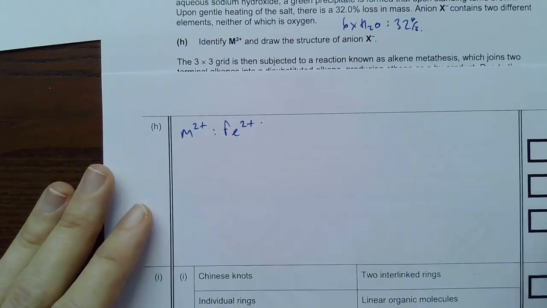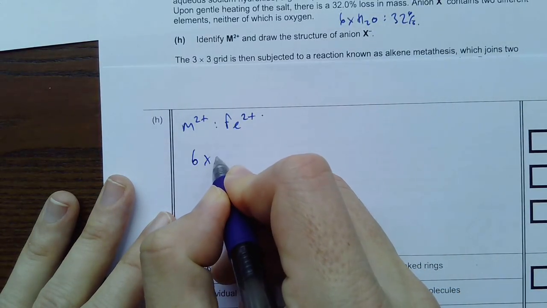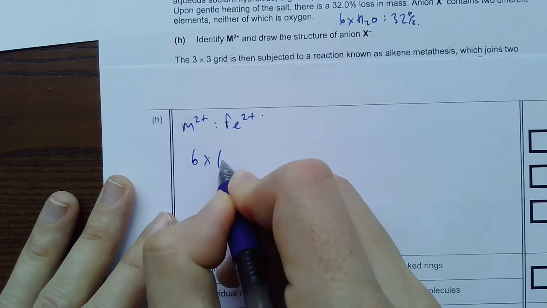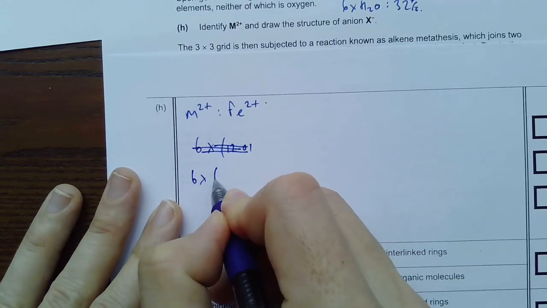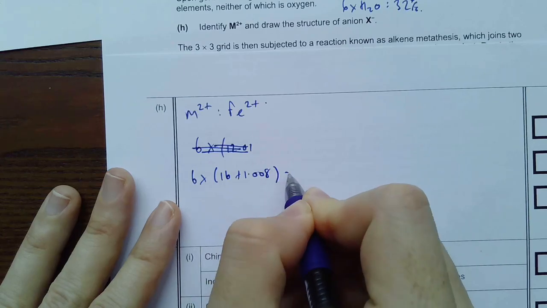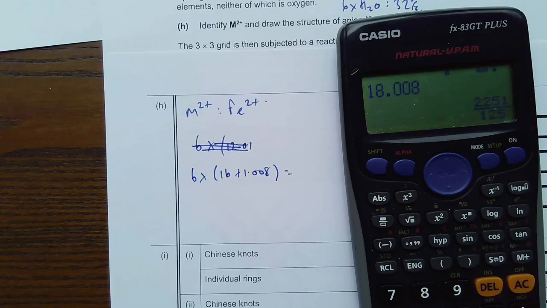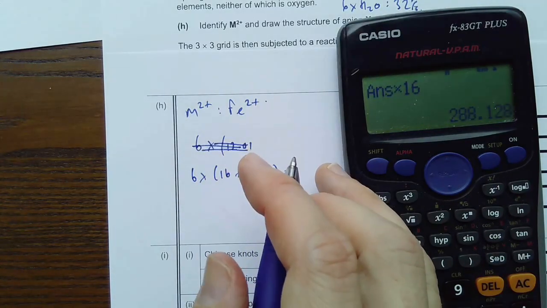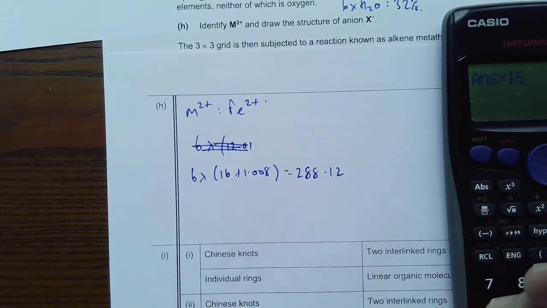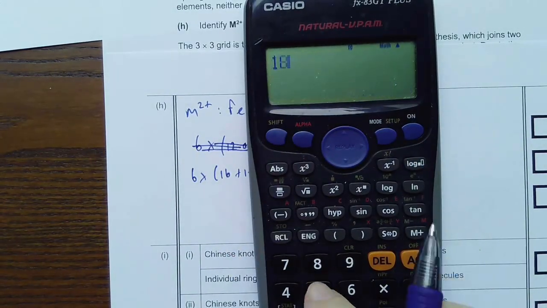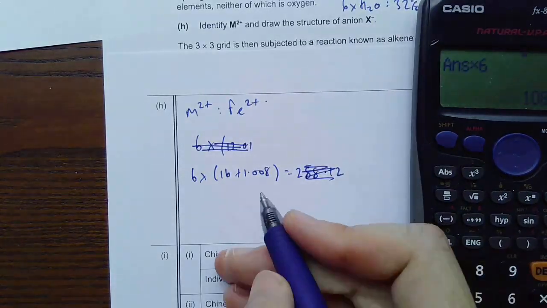So if I know that 6 times, 12.01, nope, there's no carbon in water, 6 times 16 plus 1.008 equals 18.008 times 16 gives me 288 point. What am I doing? That's not the right number. Let's try this again. 18.008 times 6. There we go, that's a sensible number.